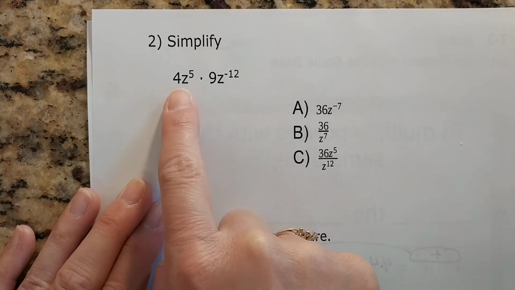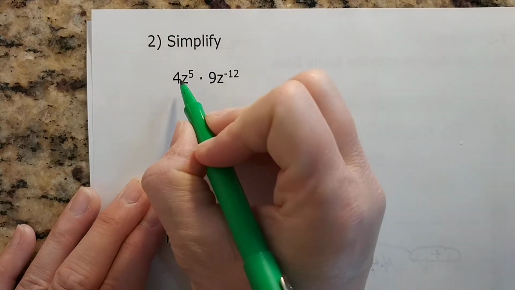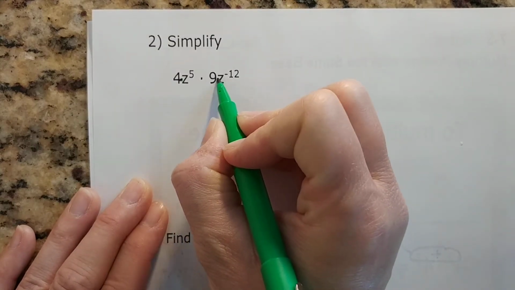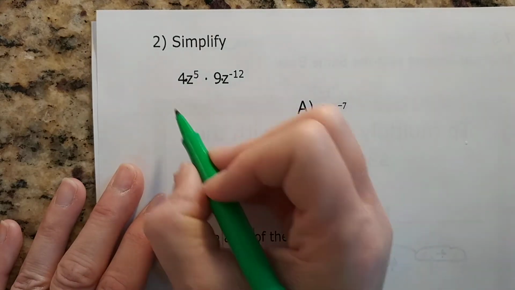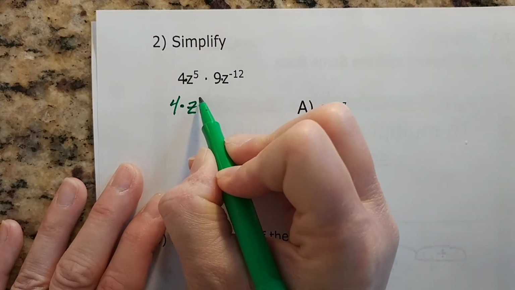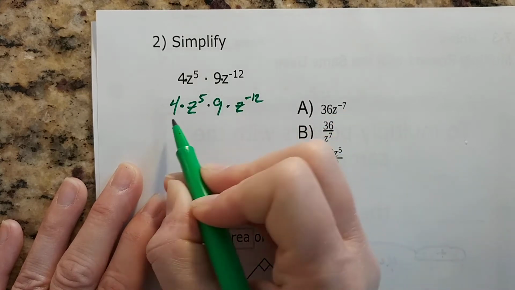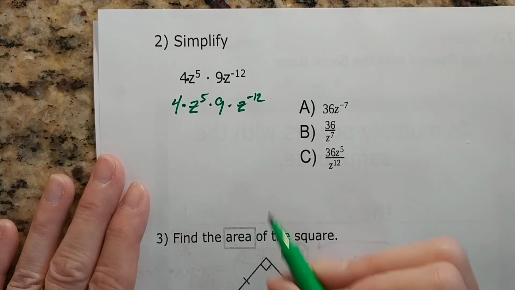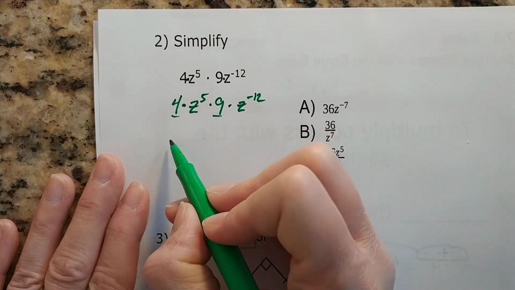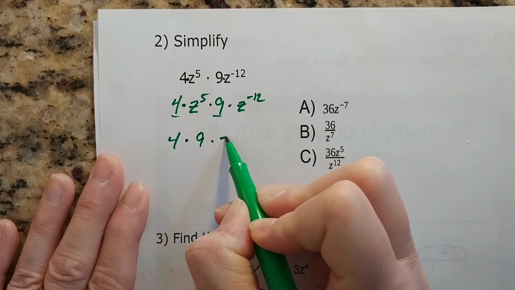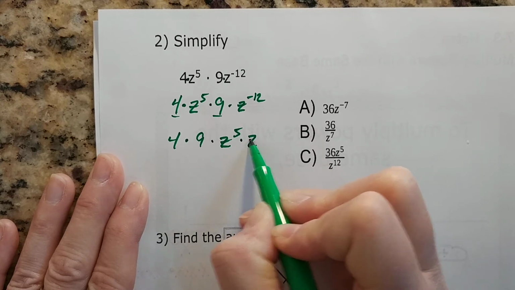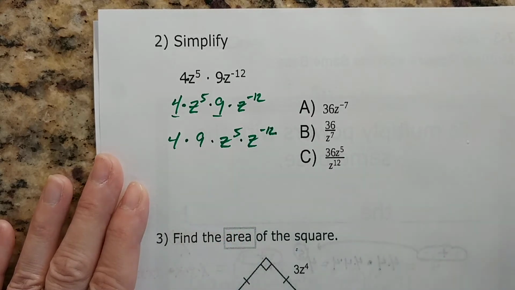You see on number 2 we have 4 being multiplied by z to the 5th times 9 times z to the negative 12th. Again, remember, you can separate these, spread them out a little bit, especially when we're first learning this. And remember that in multiplication, the order doesn't matter. I could reorder this and put the 4 and the 9 first, and then I could put the z's after that. You can see here how the 4 times 9 can be multiplied together.